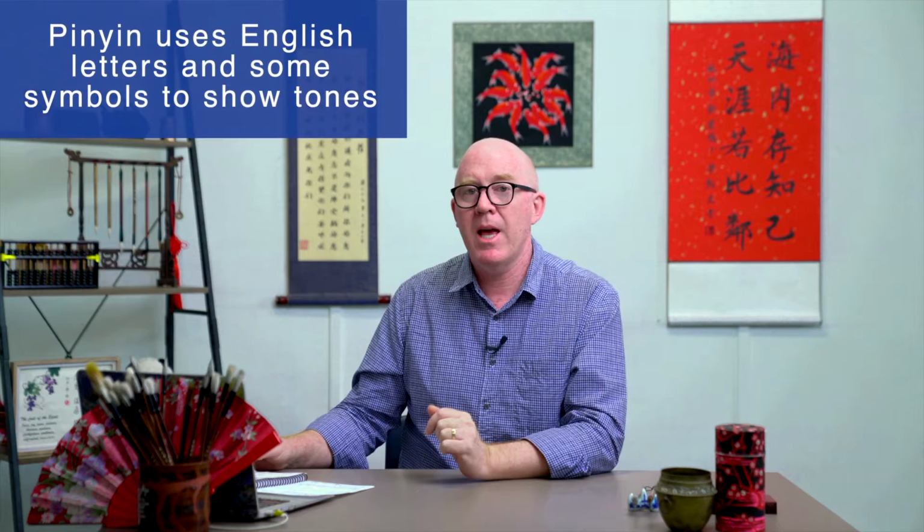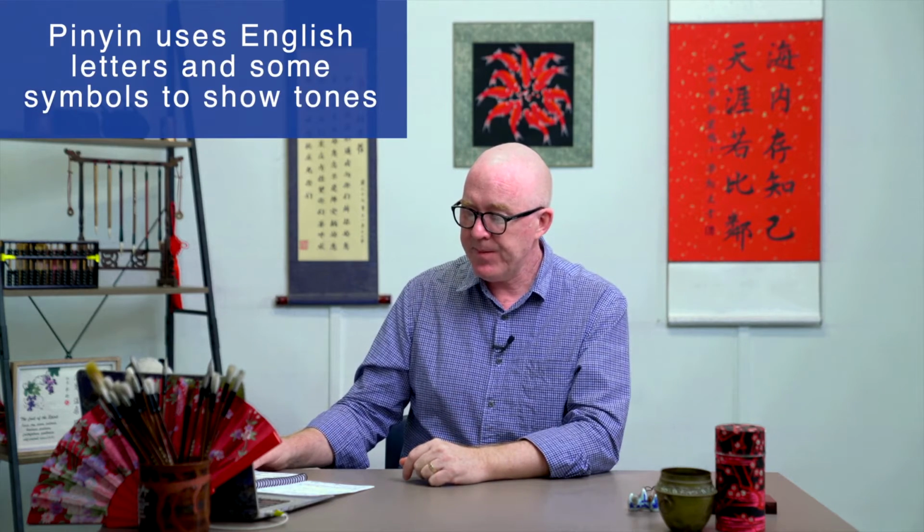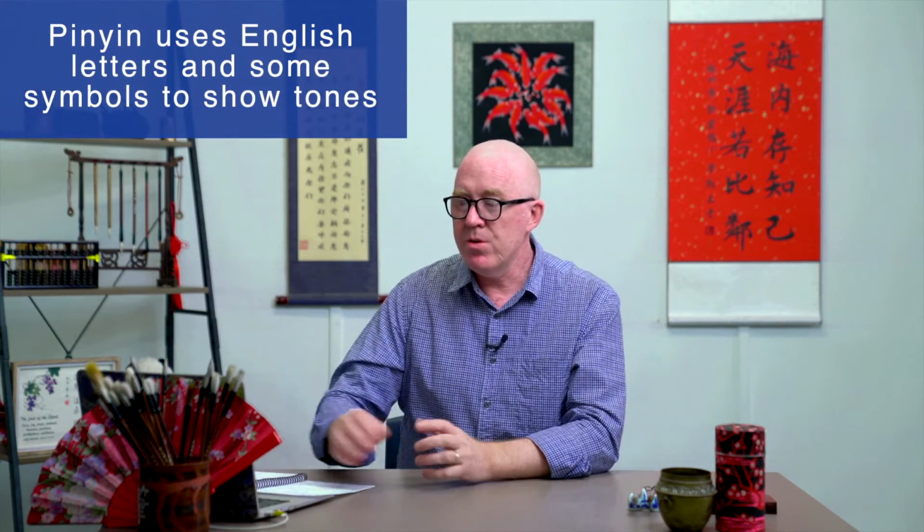So in Chinese, we're going to be learning this system of using English letters to write the Chinese sounds. Now that helps us understand how we can actually start to speak Chinese without memorizing all those symbols straight away. We will be memorizing some of the symbols, and we're going to call those Chinese characters. So writing the English letters, we call this Pinyin, P-I-N-Y-I-N. Pinyin is used in China. It's also used all around the world to help people to learn the sounds.